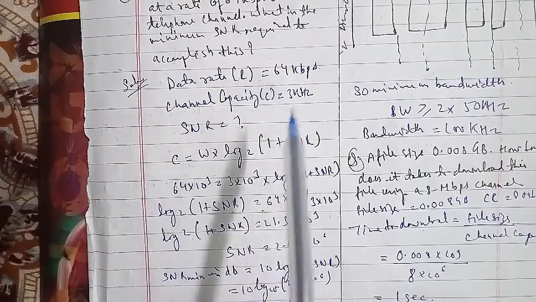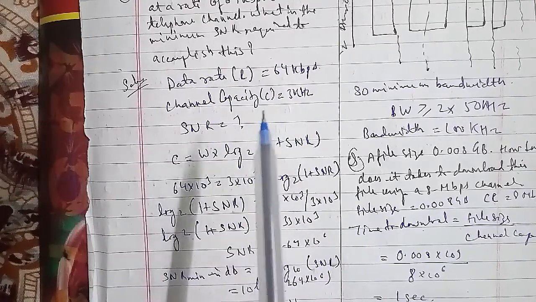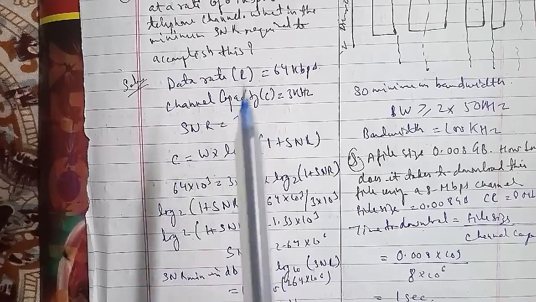Now what is meant by a protocol? A protocol is a set of rules that governs the data connection. Protocols define the method of communication, how and when to communicate.